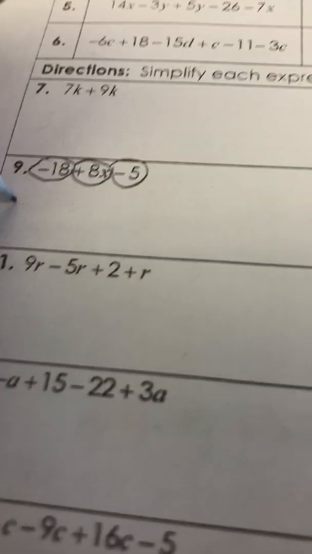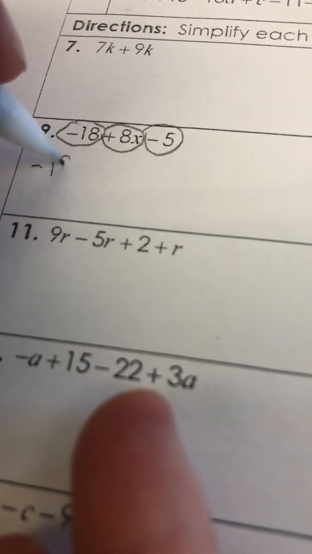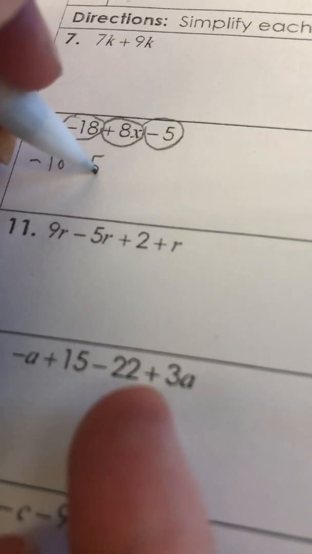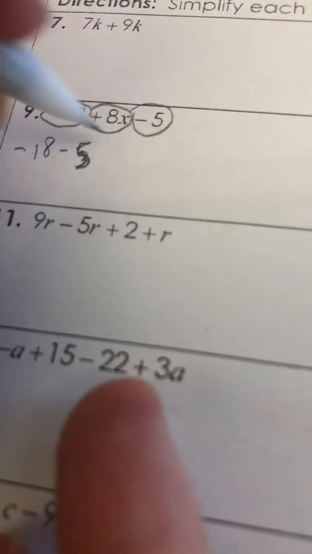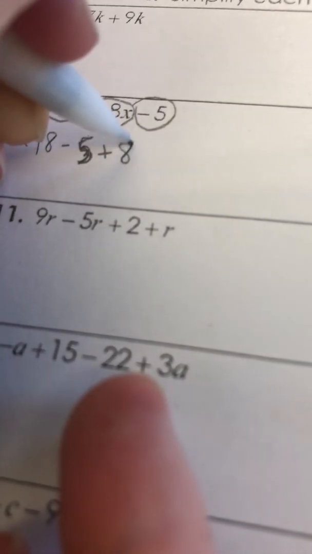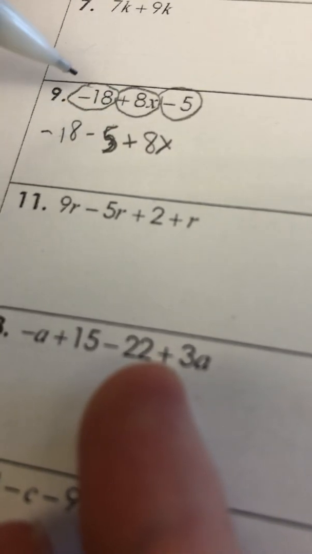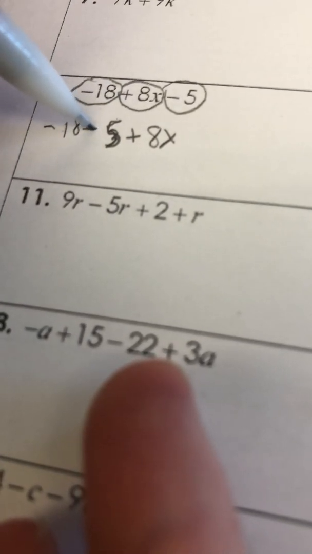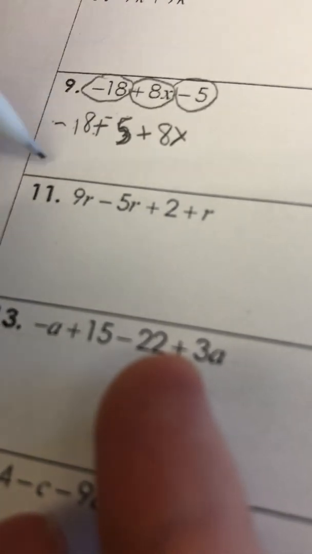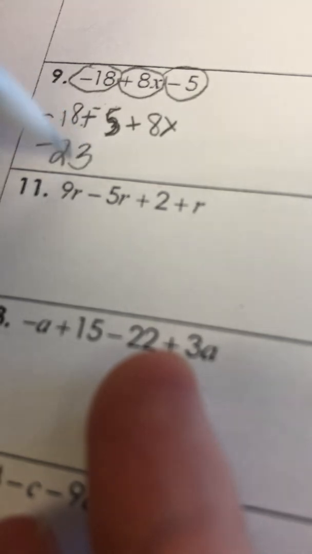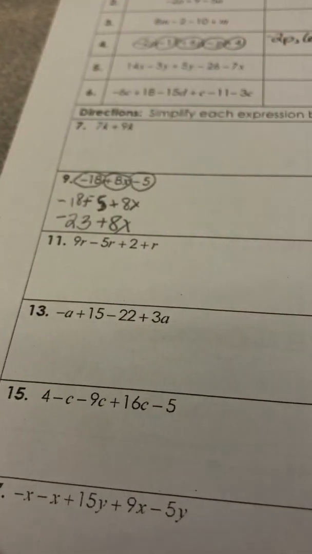So we have negative 18 minus 5. Whoa. Plus 8x. Integer rules. Subtracting, add the opposite. 18 bad guys plus 5 more bad guys is going to give me 23 bad guys, and 8x is by itself.